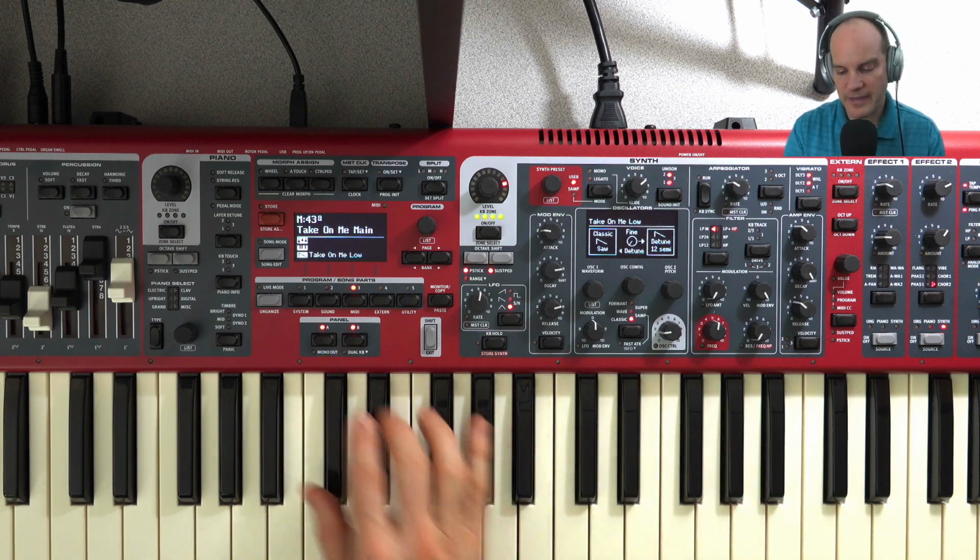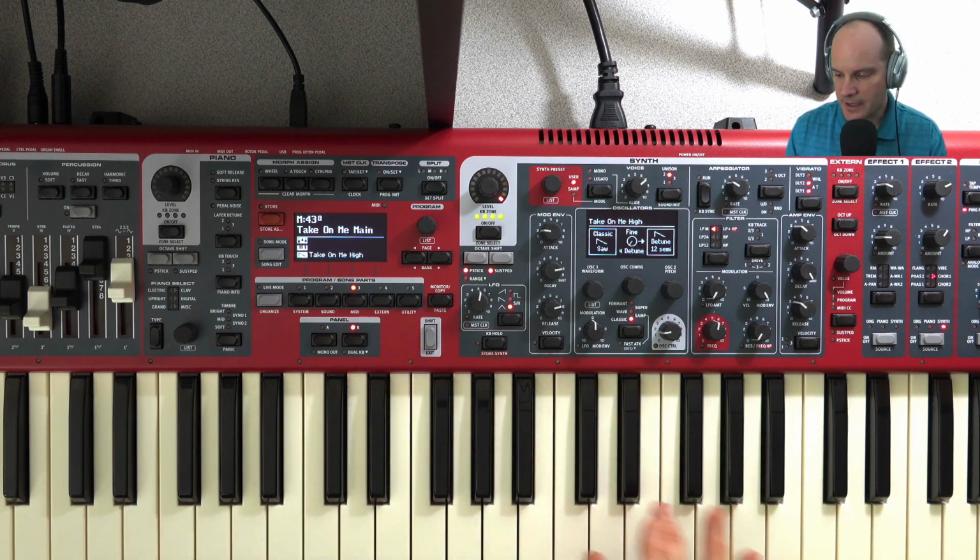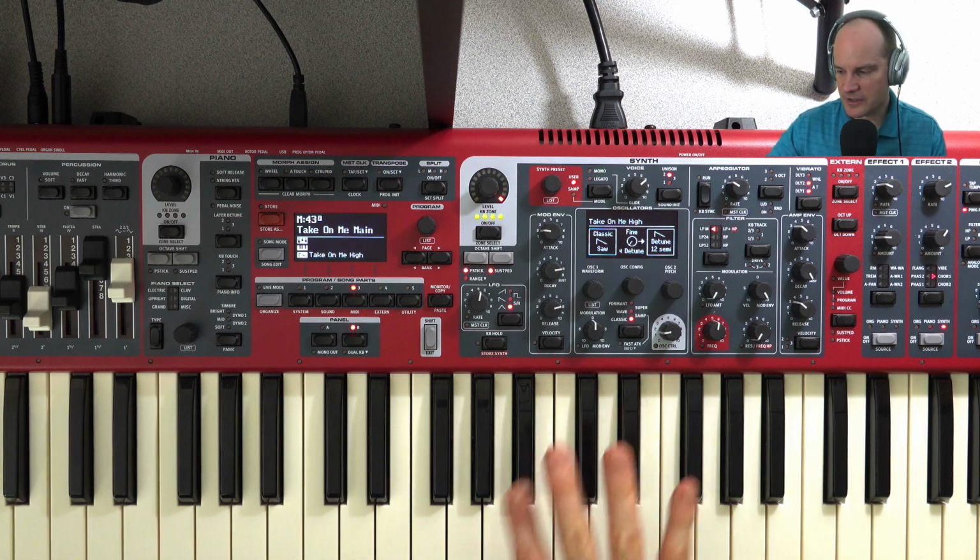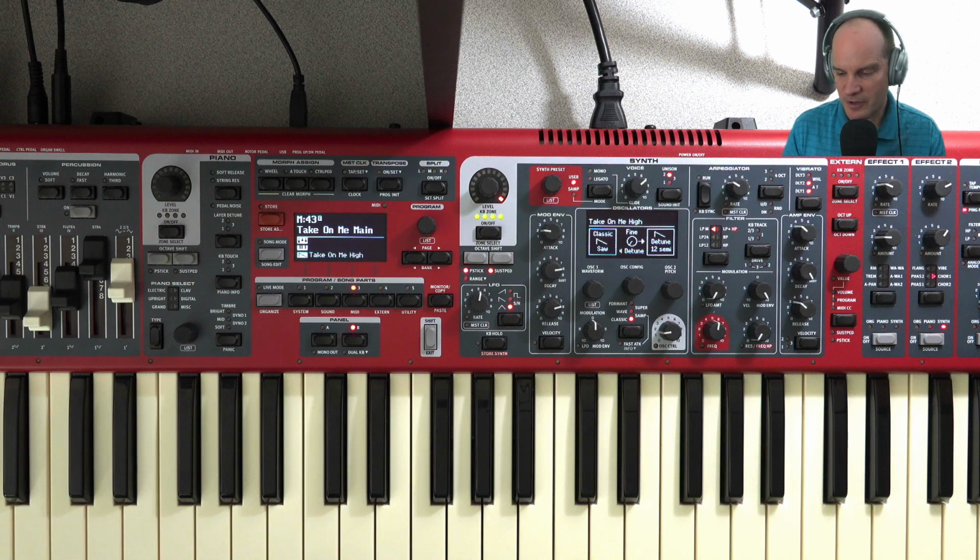Then you're going to combine that with panel B. For that one, we'll think of it as the Take On Me high part. Again, both of these come together to make the one lead sound. For that one, it's going to be almost identical, but there are a couple of subtle changes we need to be aware of.